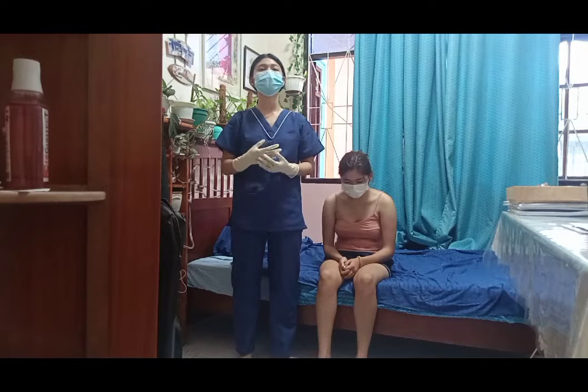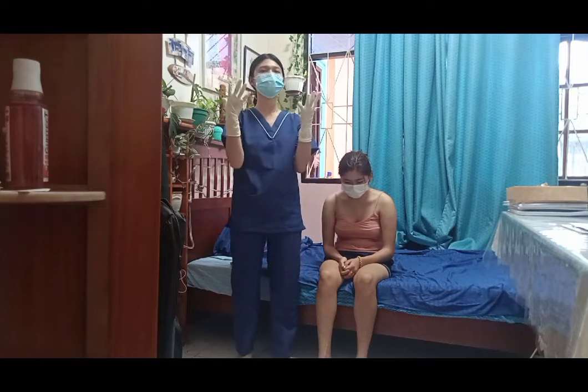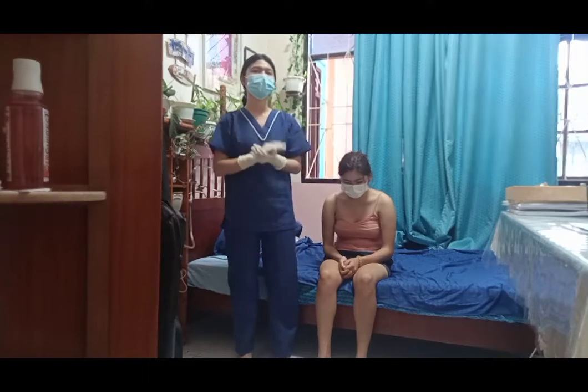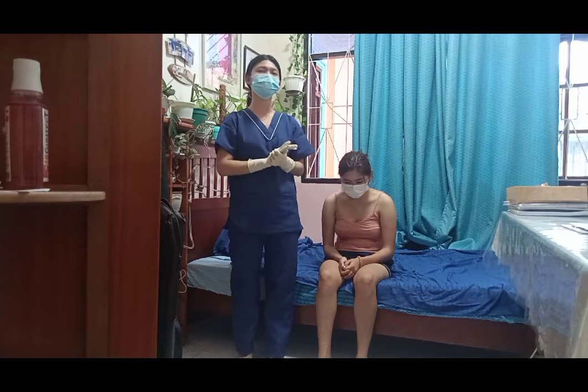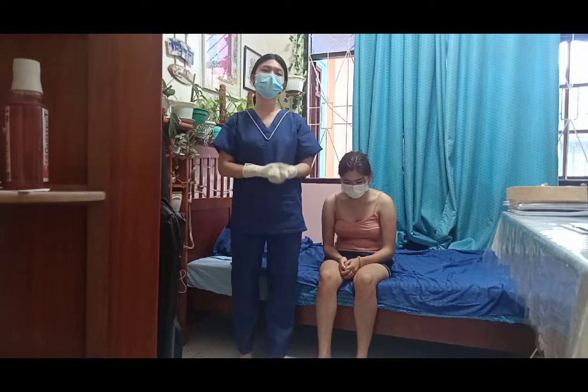And then the next one is, if lesions are present, put on gloves and palpate the lesion. So since the lesion is not present, let's go on to the next step.